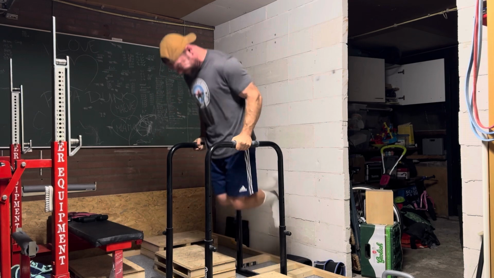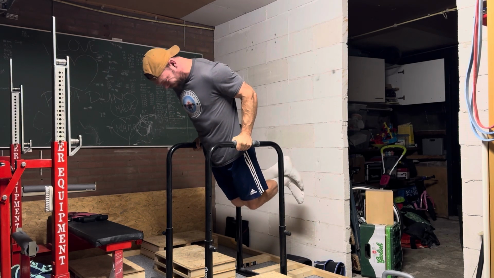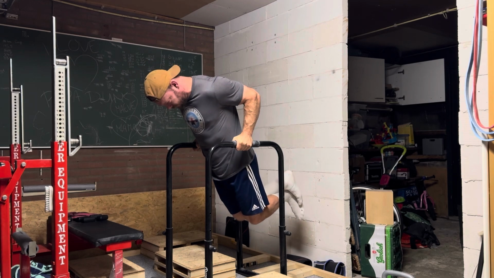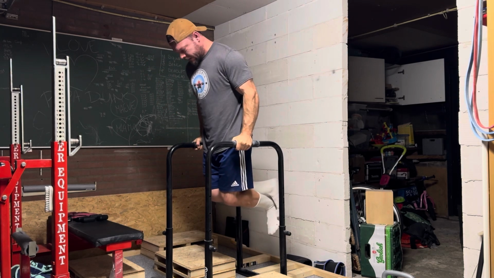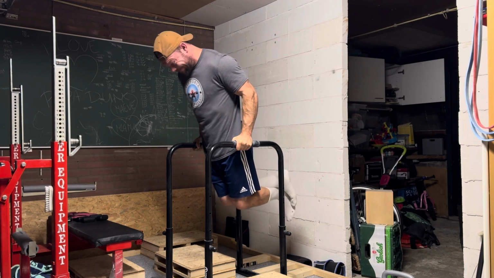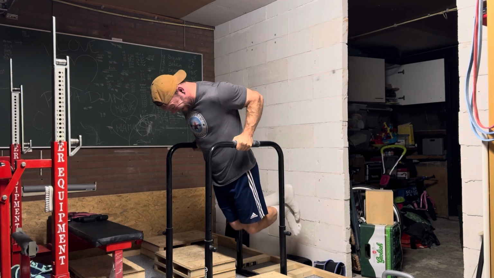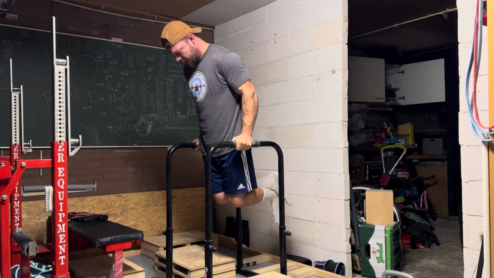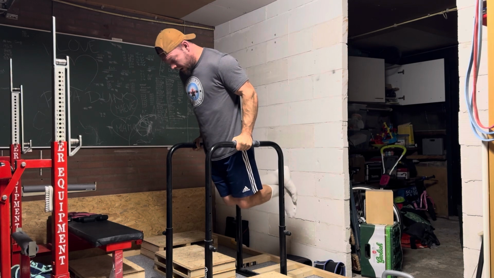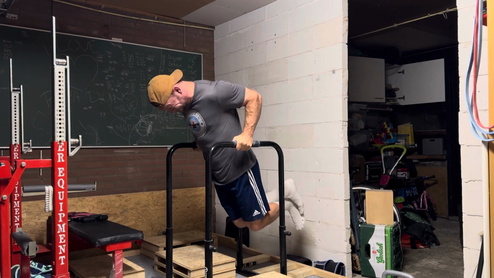Now, when we talk about autoregulated training, we don't program based on a percentage of a 1RM. Now, we program based on your current fitness levels. The way we do that is by using RPE, which stands for rate of perceived exertion, or using RIR, which stands for reps in reserve. To not confuse you too much, I will explain everything based on RPE.